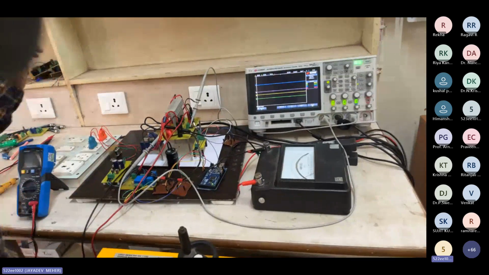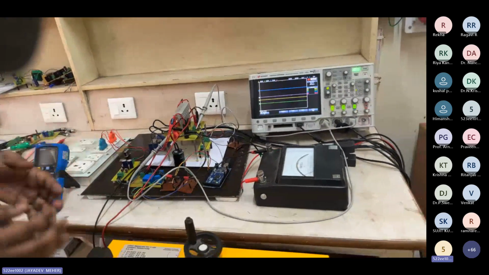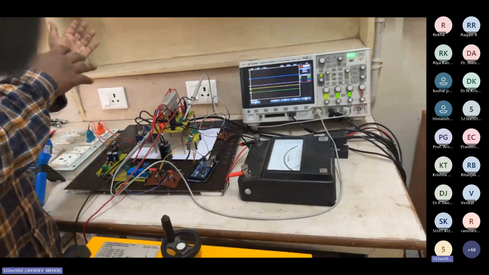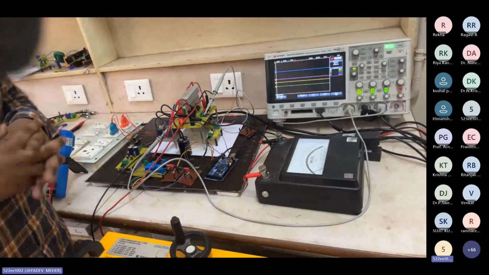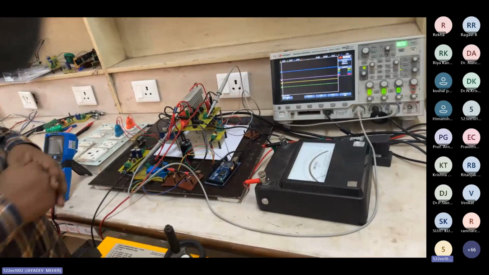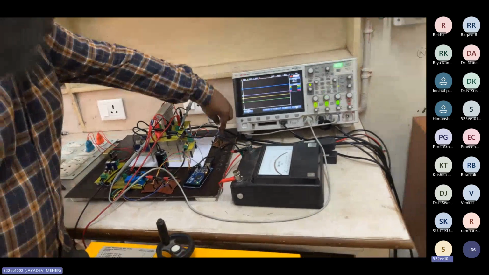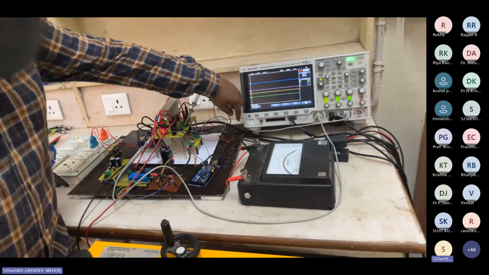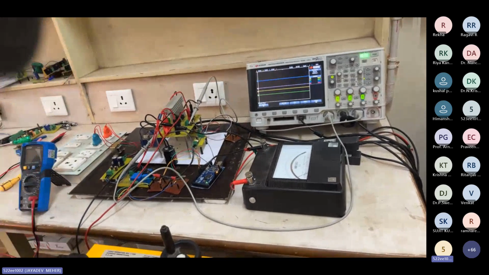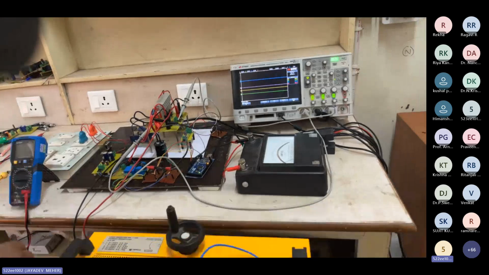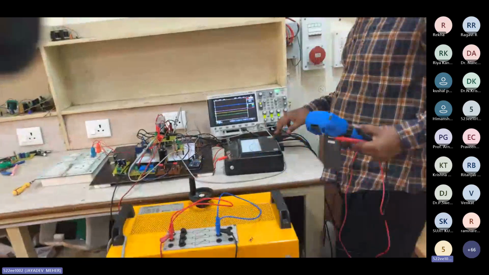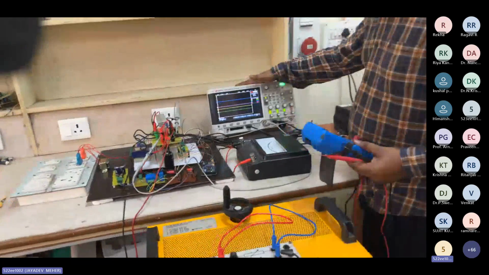If you know MATLAB programming, you know that both the input side and output side capacitors are required to reduce the voltage harmonics. I have also used a protection circuit, which is the gate protection circuit. This is our ammeter, which shows the current flow, and this is our oscilloscope.